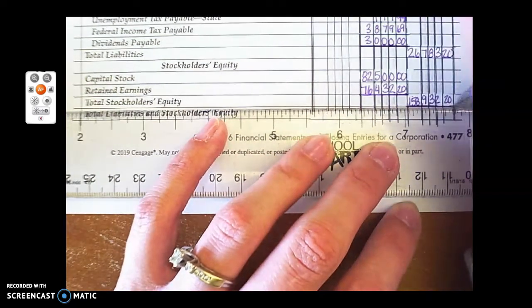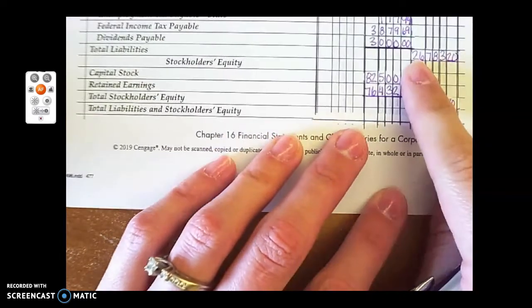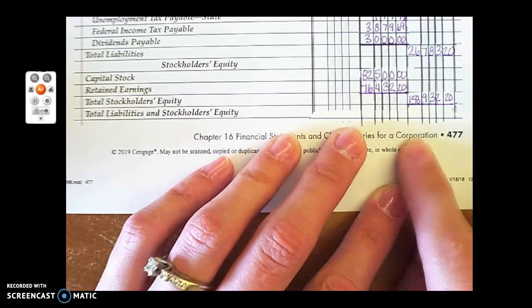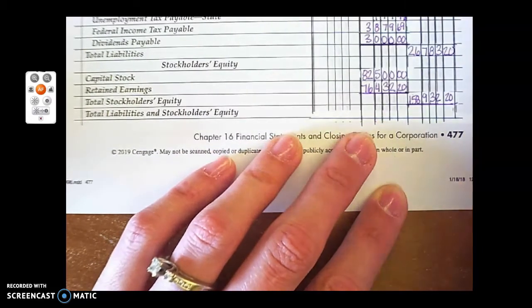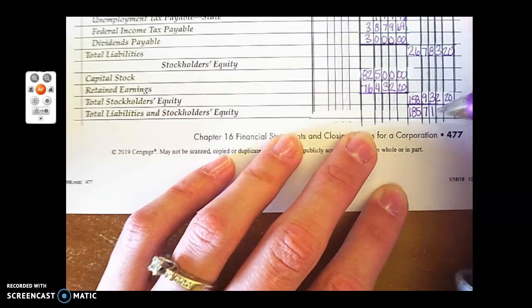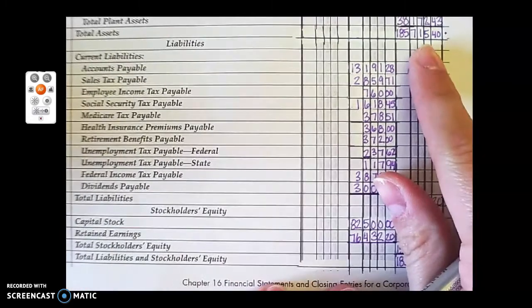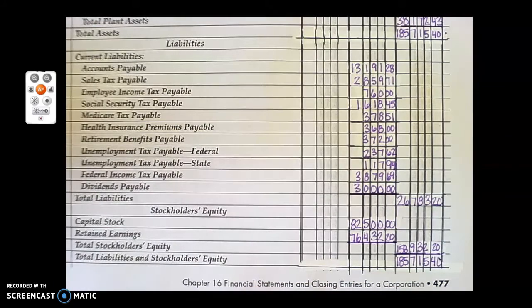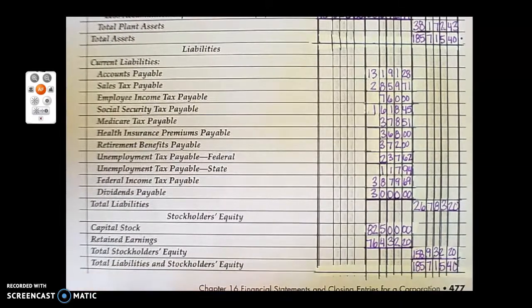So I'll draw a single line, and if you add your total liabilities and your total stockholders' equity, you will get $185,715.40, which is the same that we have for our total assets. So that means that our balance sheet is balanced like it should be.